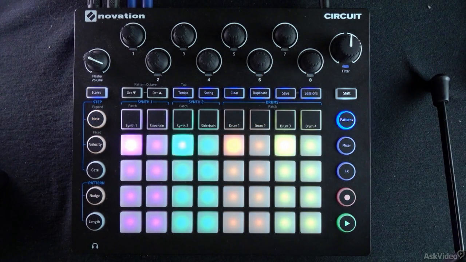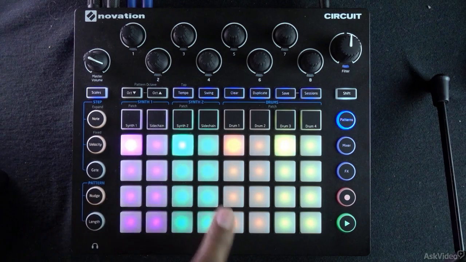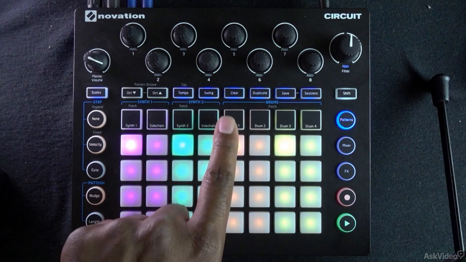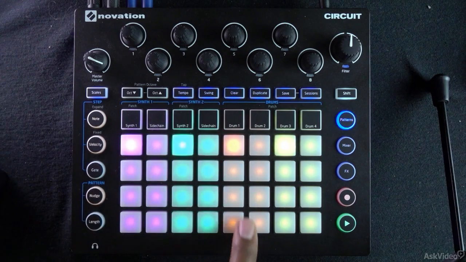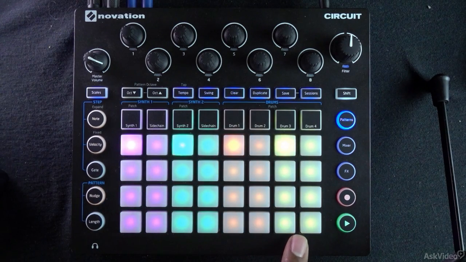So I'll press this, and once I do, the layout of the pads changes, and we can see there's 4 different colors, and these different colors represent different patterns for the different parts. Synth part 1 is purple, so the patterns for synth part 1 are purple. Synth part 2 is green, so the patterns for synth part 2 are green. And as we now know, the drum parts are linked. So drum parts 1 and 2, the patterns for those are this orange color. Drum parts 3 and 4, the patterns for those are this kind of weird neon green color. And we have 8 different patterns. Each pattern consists of a 1 bar or 16 step length.